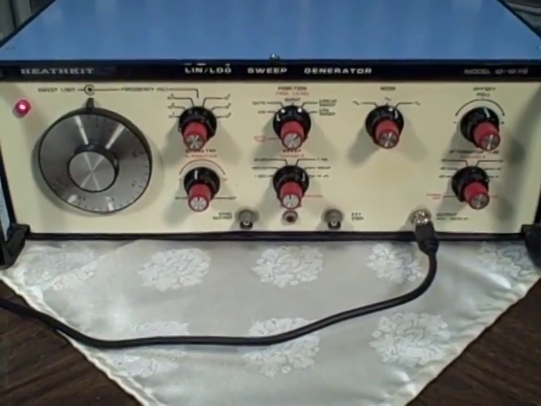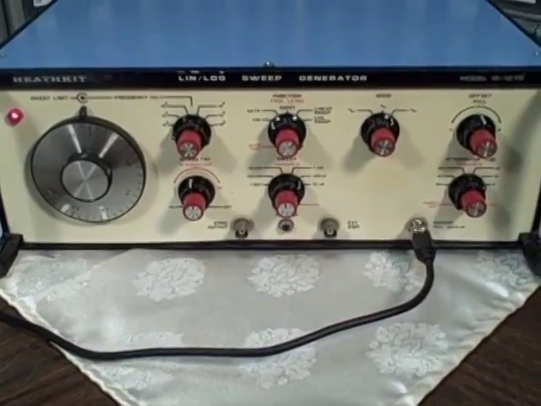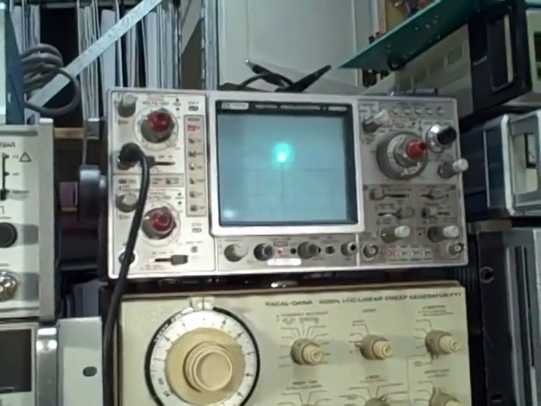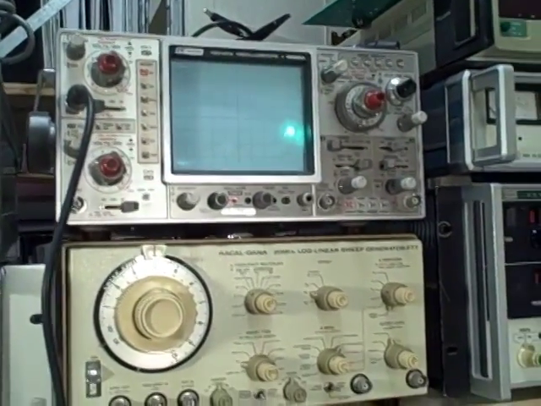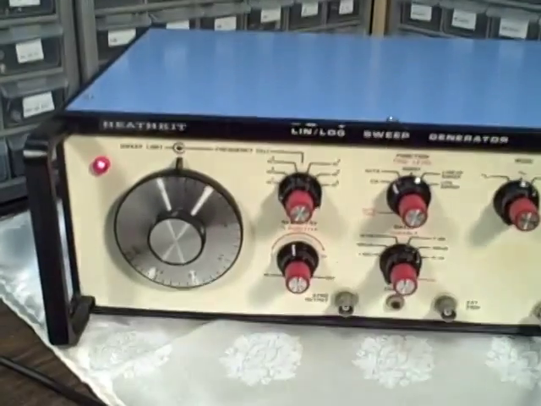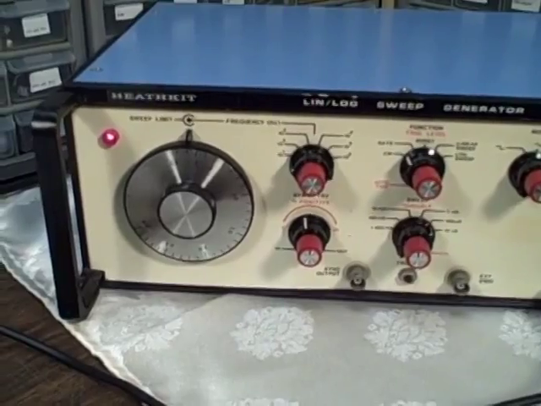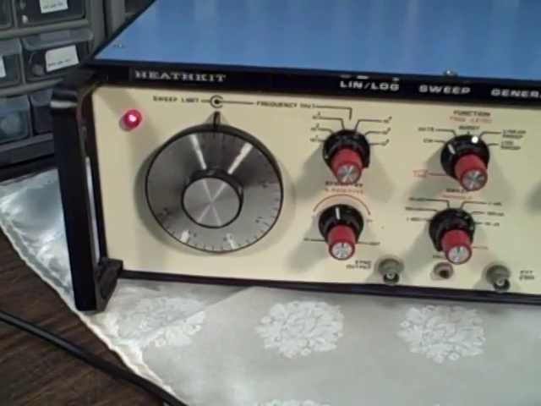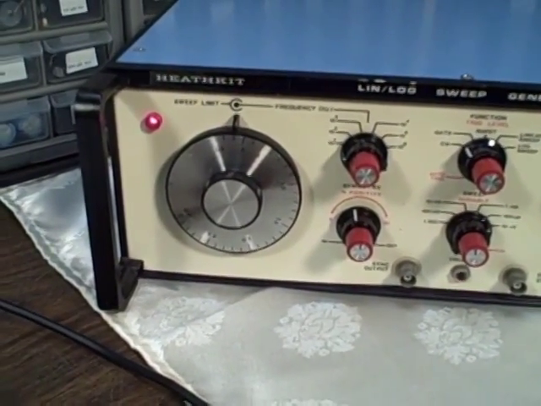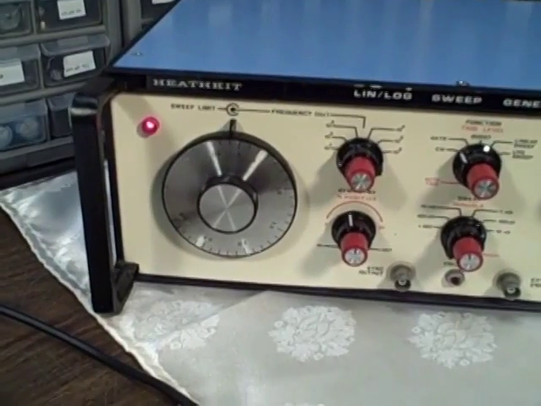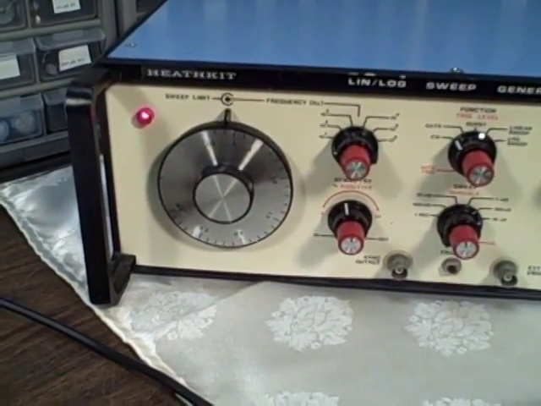Okay, we've hooked the sweep generator up to this B&K oscilloscope up here. And at the moment, we are on the lowest range. We're on 10 to the first power, so whatever's on the dial is times 10. And currently we are reading somewhere between 0.03 and 0.3.